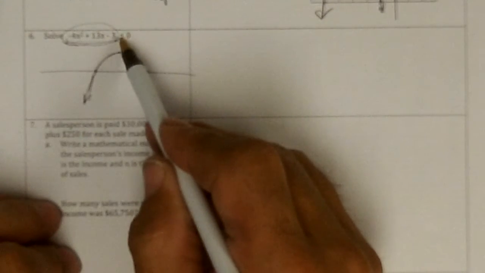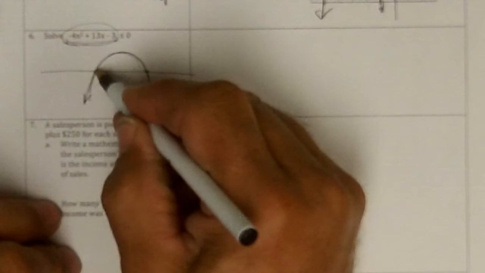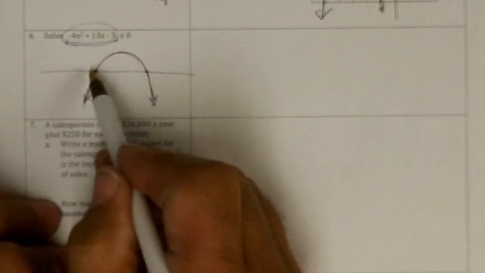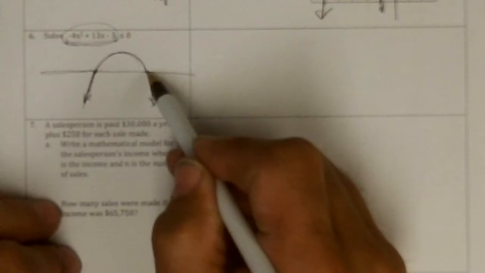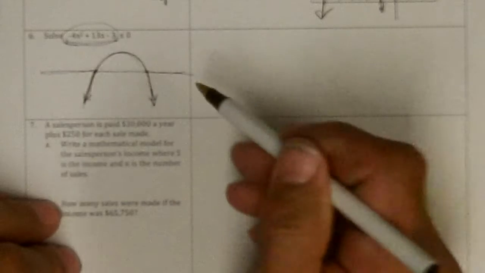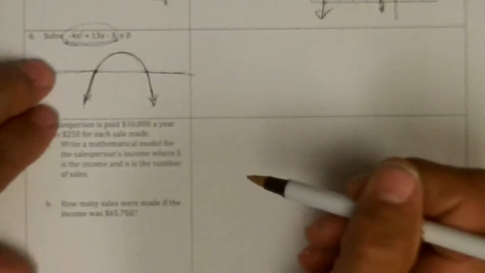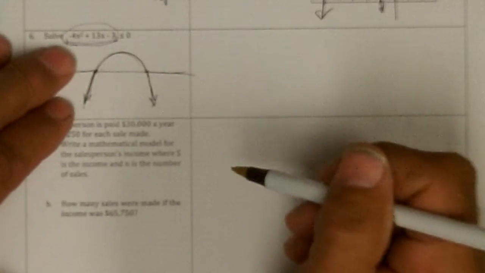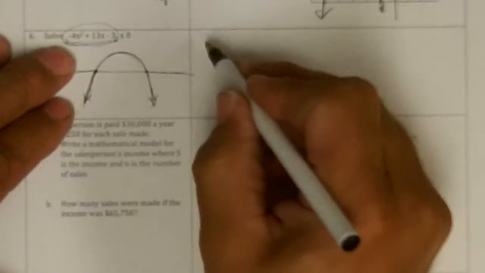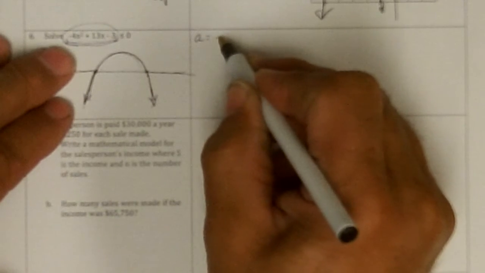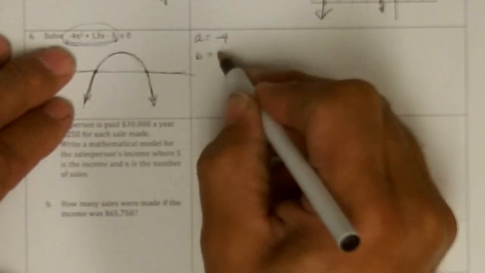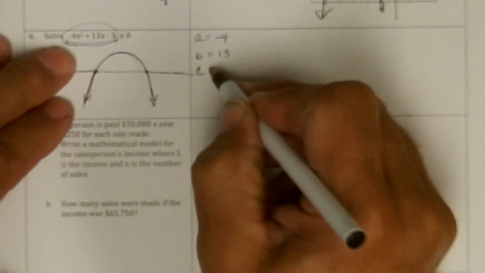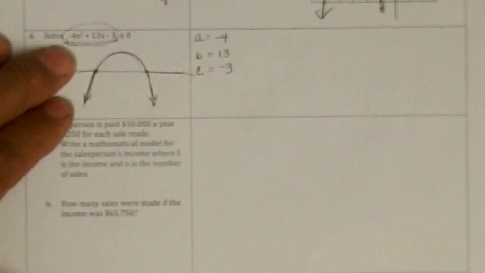It says the y-value is less than or equal to 0, so we want the x's that make this parabola go down, the x's out here and the x's over here, or equal to 0. So first of all, we have to find the intercepts, which you can do by factoring or quadratic formula. I'll do the quadratic formula here. So a is -4, b is 13, c is -3.